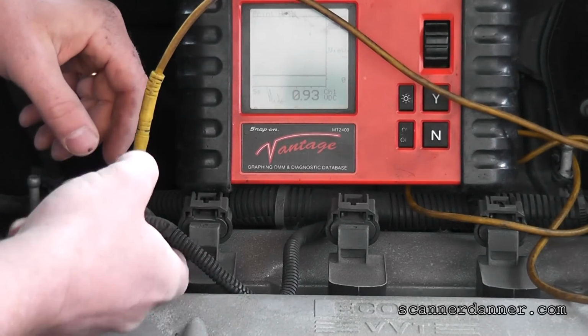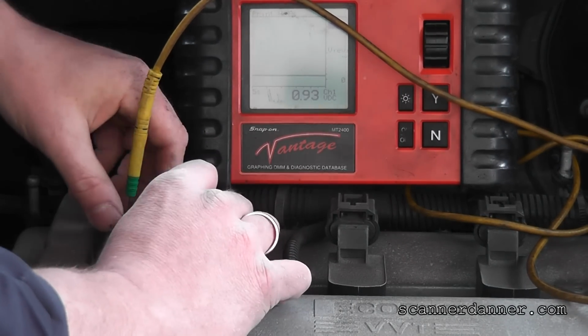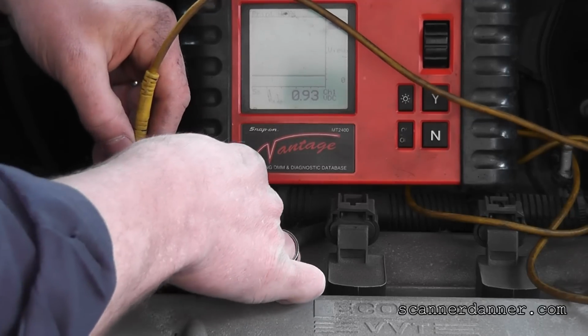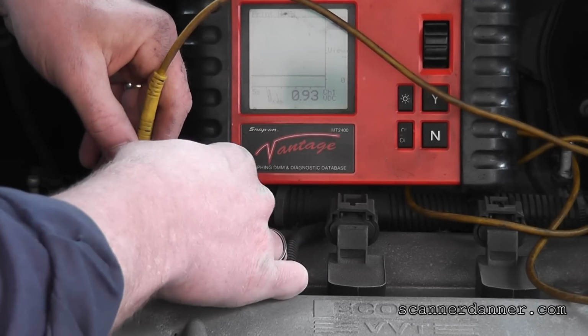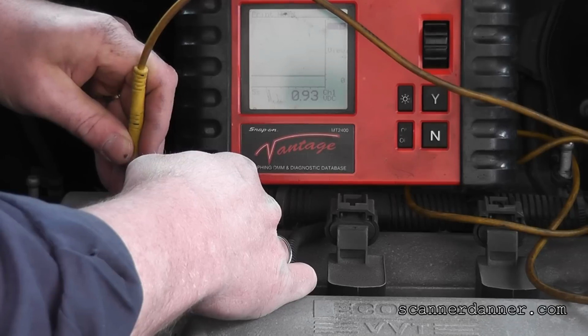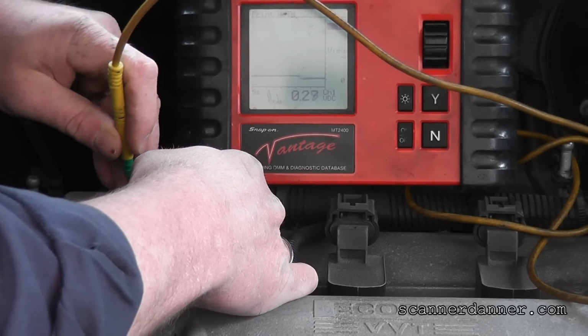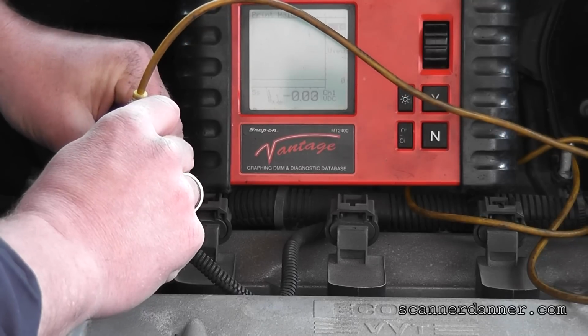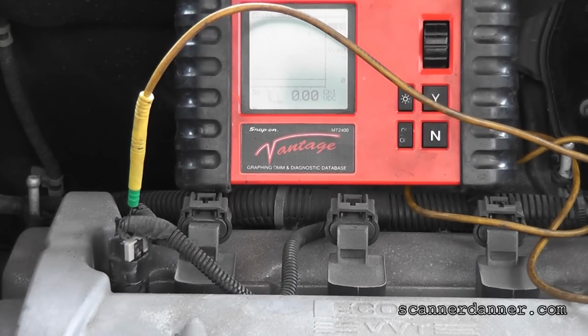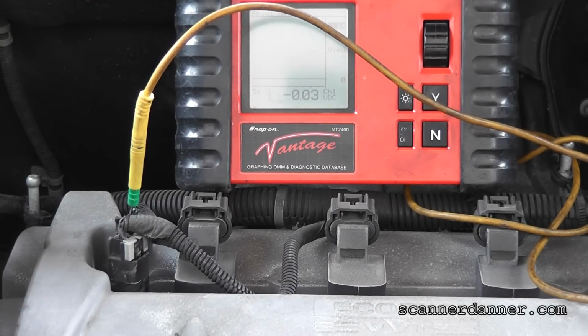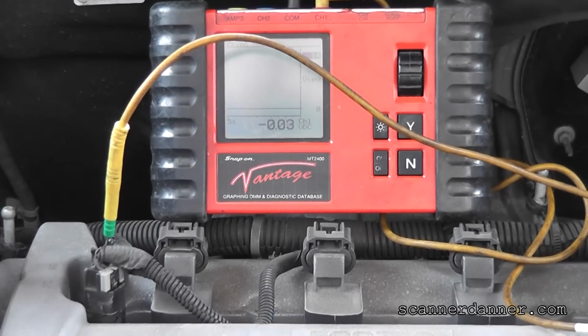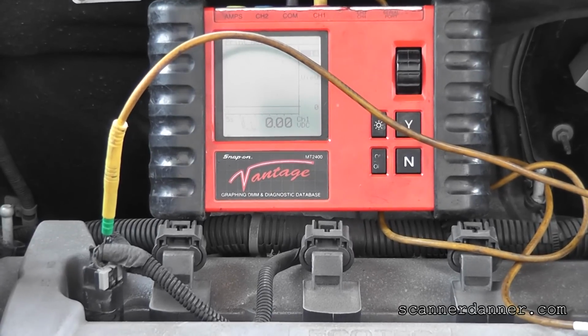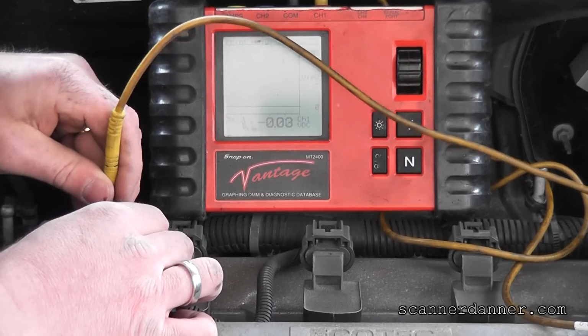So 0.9 on that one. And looks like maybe a black and white wire. Tough to see with this conduit in the way. And that is my other wire, a perfect 0 volts. Pretty confident that that is my ground wire. I'm going to go back to this wire that read 0.9.